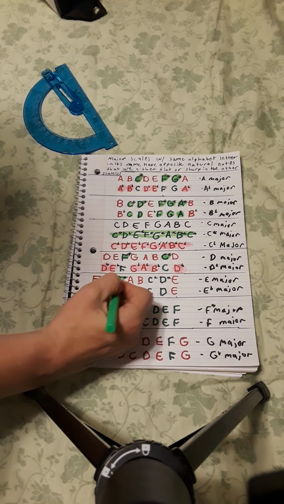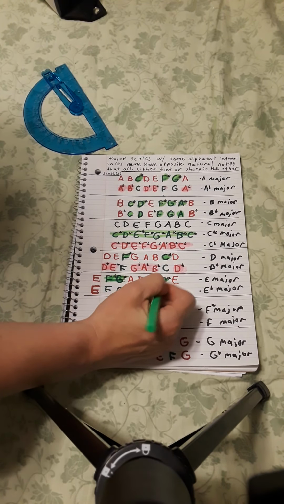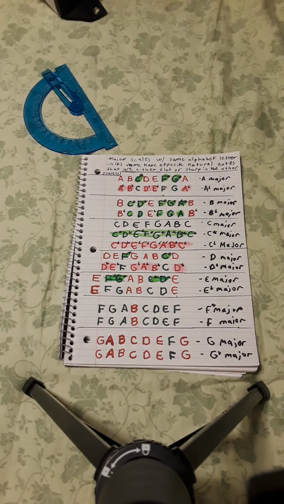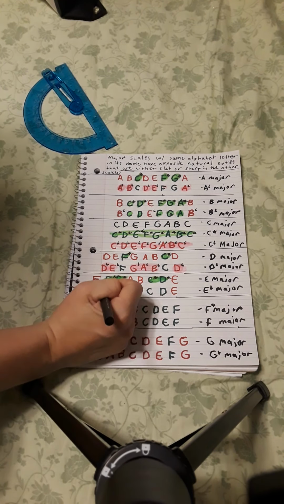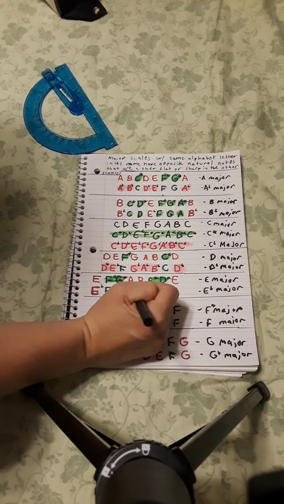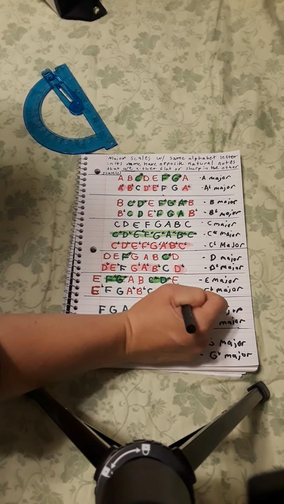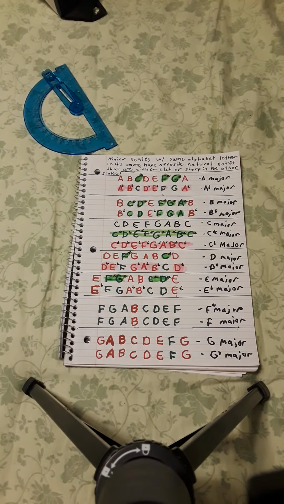And then in the E flat major scale, notice that these notes are flatted instead of the opposite notes.